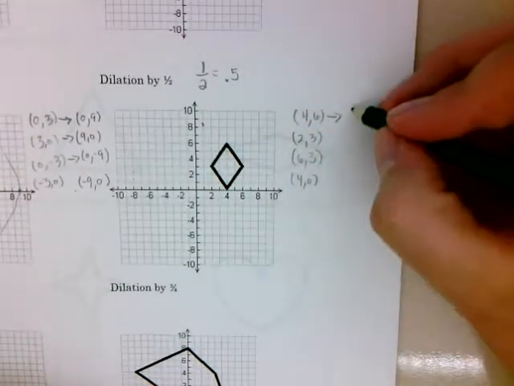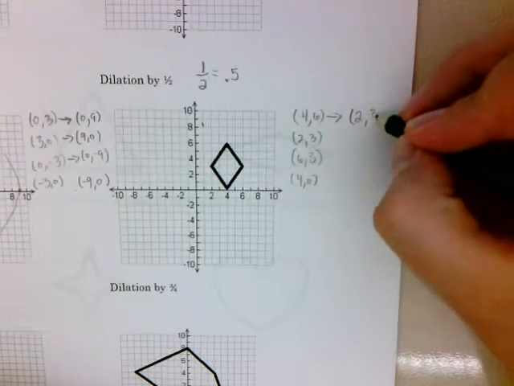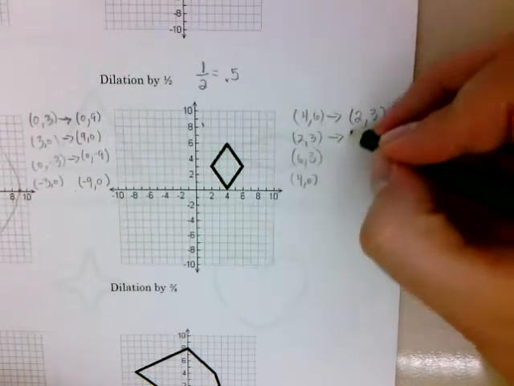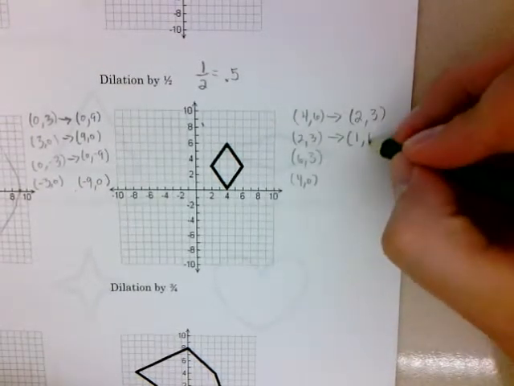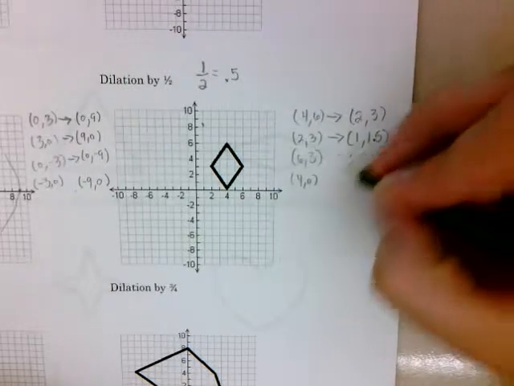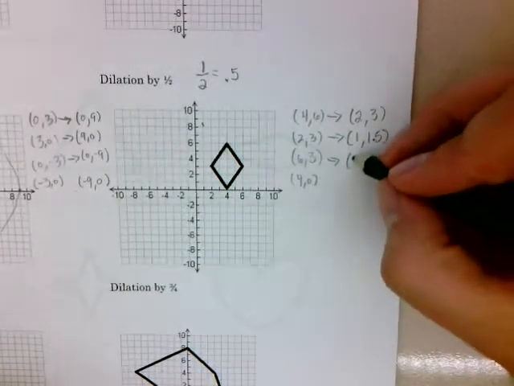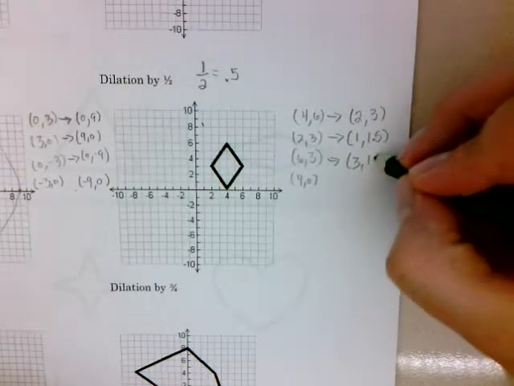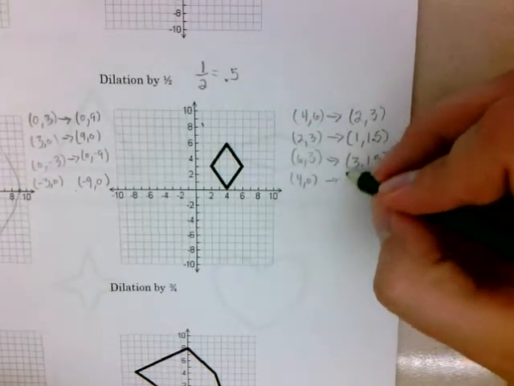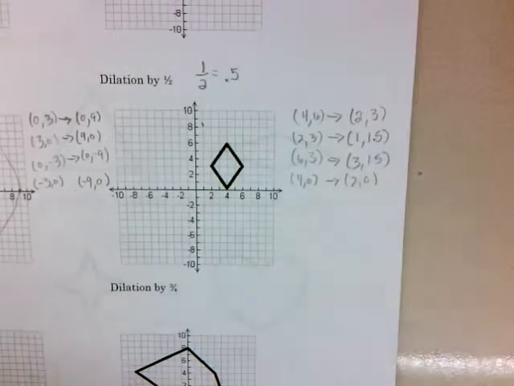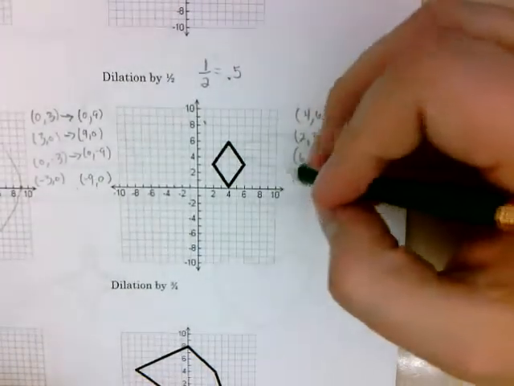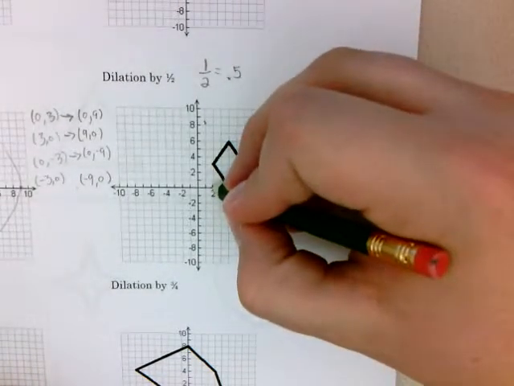So when you multiply 4 by 0.5, you get 2. 6, you get 3. You multiply 2 by 0.5, you get 1. 3 is 1.5. There won't be decimals on the tests. I do apologize about that, but this one will be 3, 1.5. This one will be at 2, 0. So we're going to put a point at 2, 0.